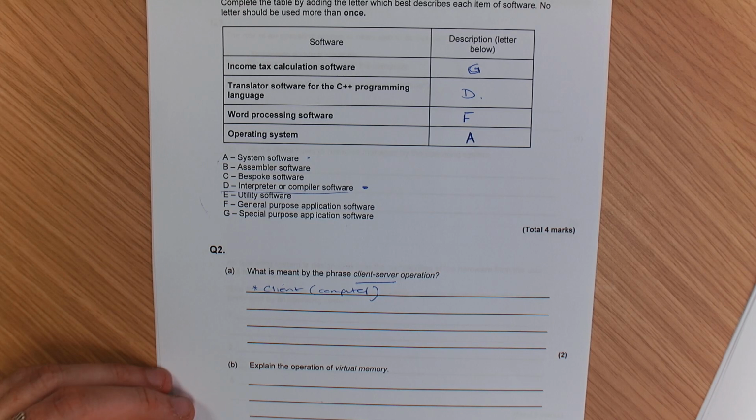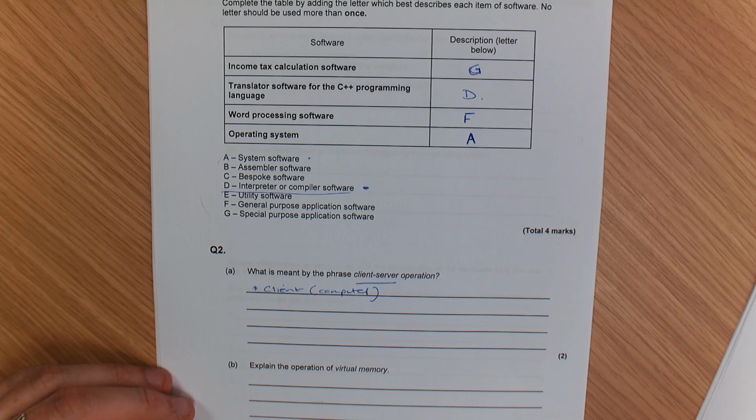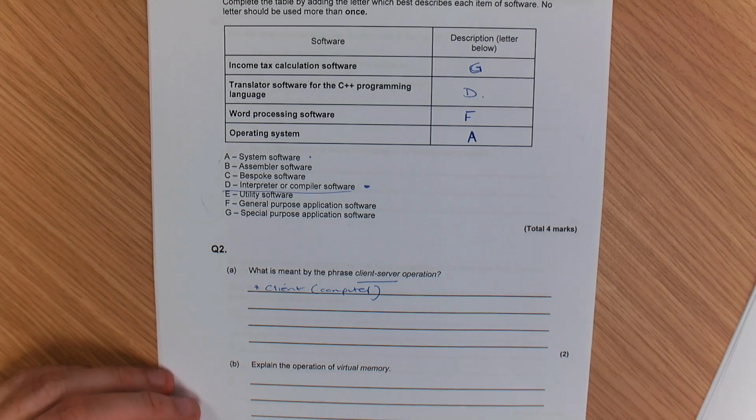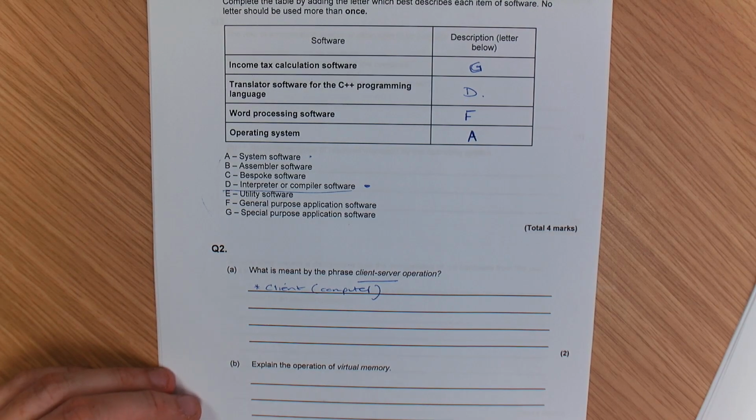Give me another. Databases. A data server. How do we communicate? With the internet. So how do I communicate? How have I communicated through to you all through the year since I've been teaching you? Email servers. Email servers, okay?